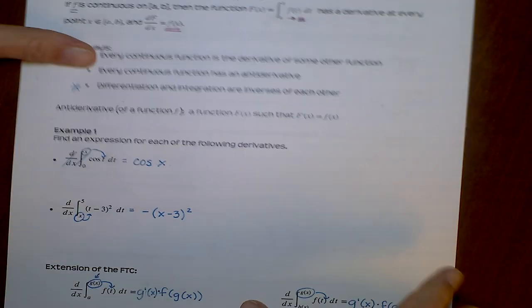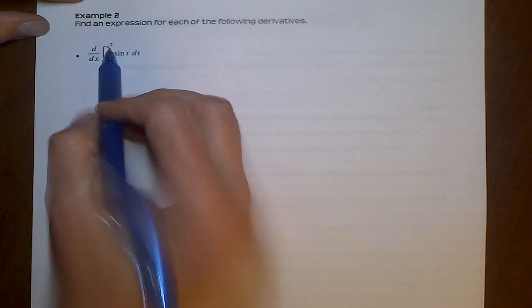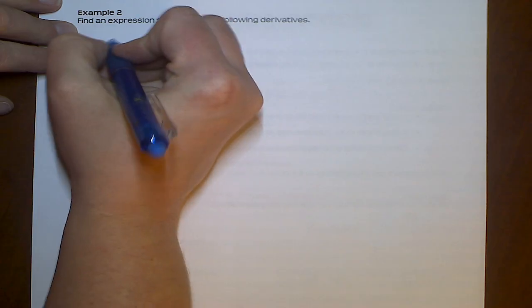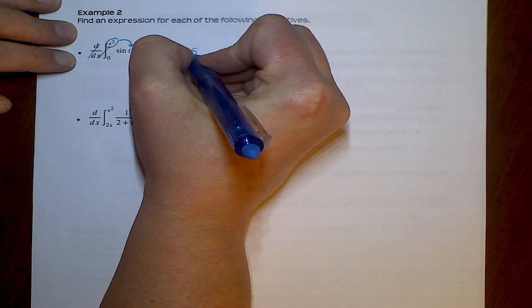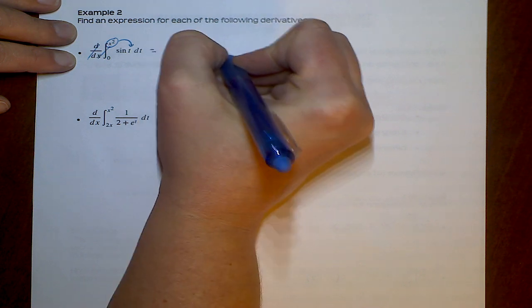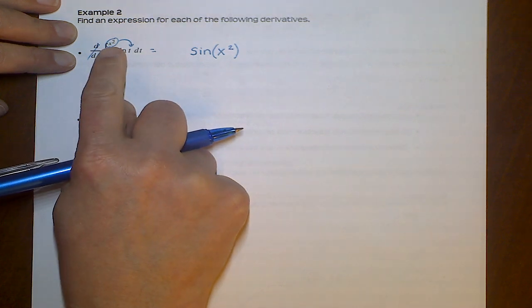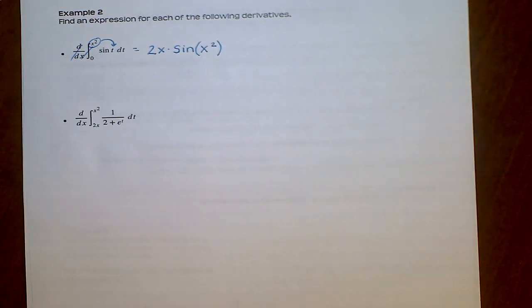So, okay, two more examples here to do real quickly. And of course, it's one of each of the things we just talked about. This one is going from a number up to x squared, and I'm doing a derivative of an integral. So again, I'm going to see this happen: derivative and integral are going to cancel each other. The x squared is going to hop down here into the sine function, so I'm going to end up doing a sine of x squared. But then by the chain rule, I need to multiply by the derivative of x squared. So I would just say 2x times sine of x squared.